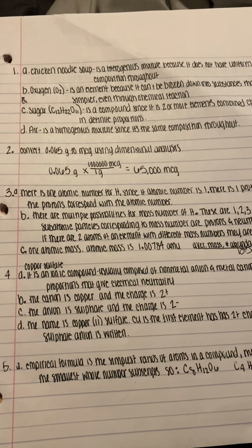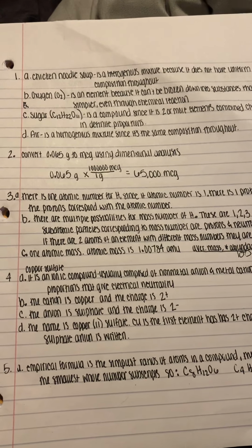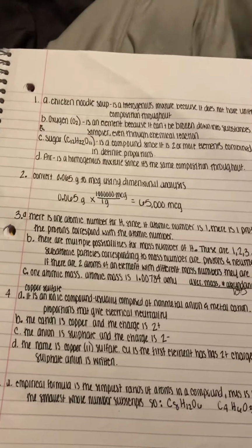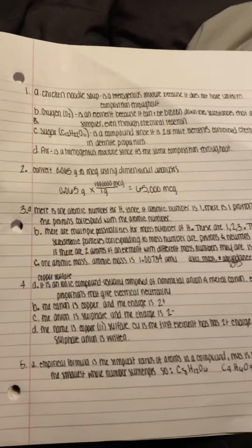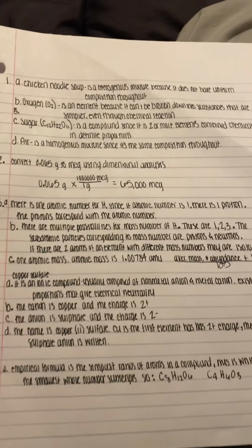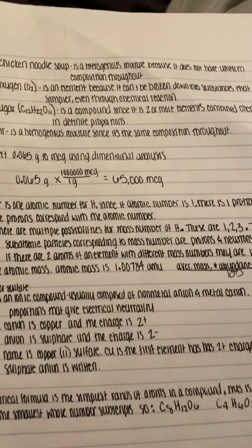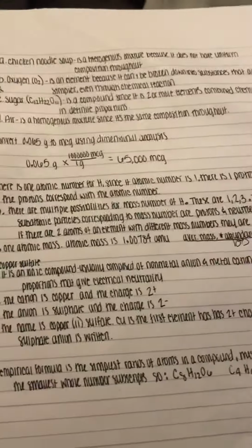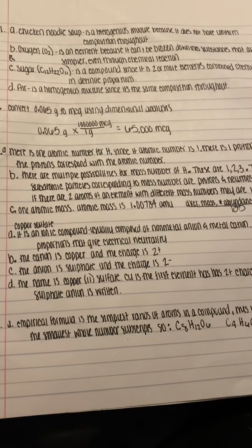For question 1, it is to classify each of the following items. Sorry, my dog's moving around. The first one is chicken noodle soup. So that would be a heterogeneous mixture since it does not have a uniform composition throughout. It's made of a bunch of different items.